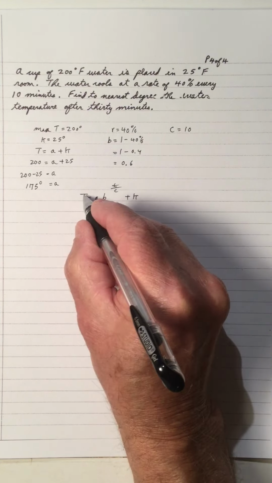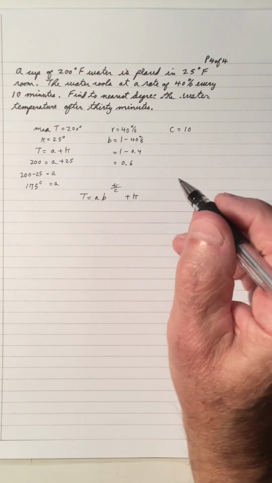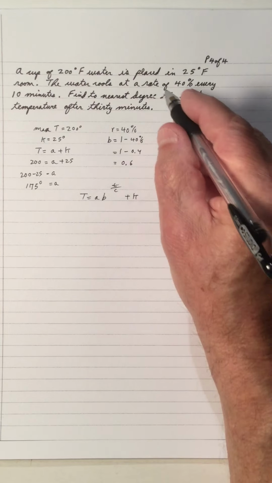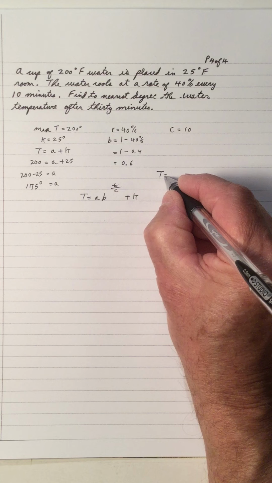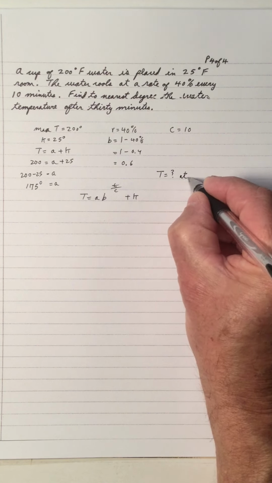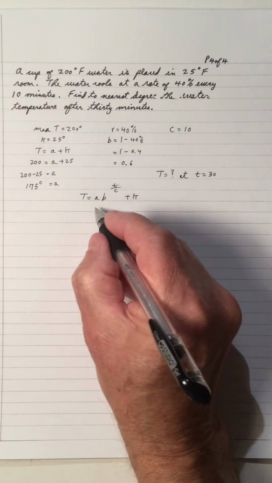And again, the large T is temperature and the small t is time. So we want to find what the temperature is when the time is 30 minutes. So let's sub that in.